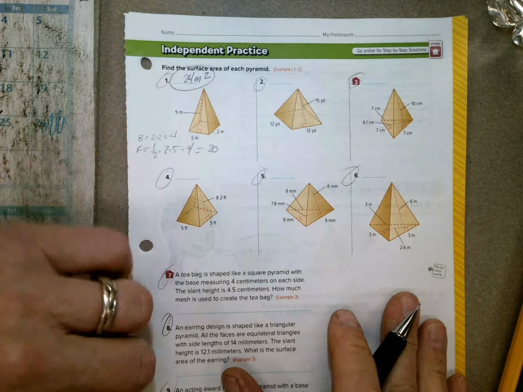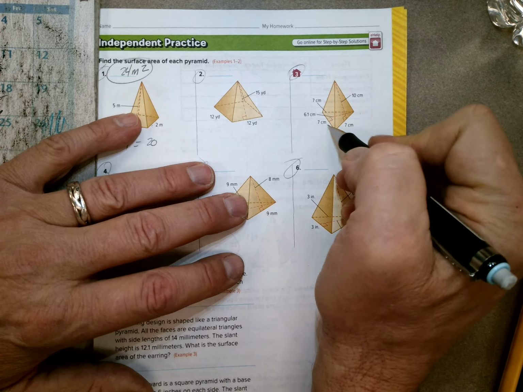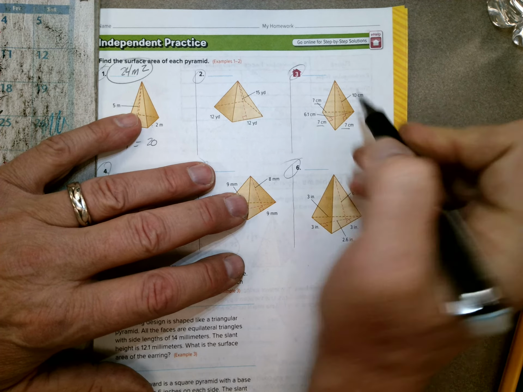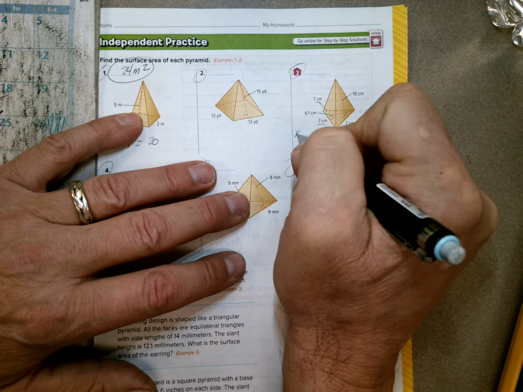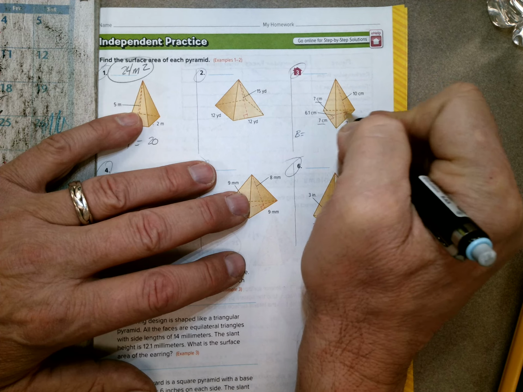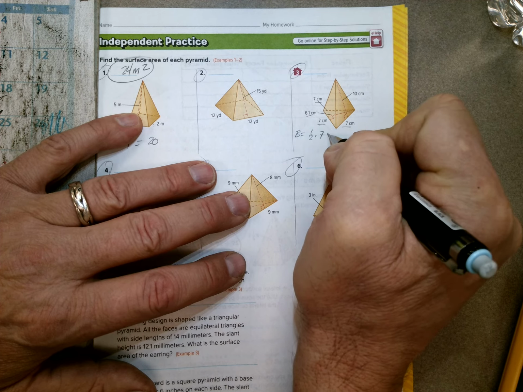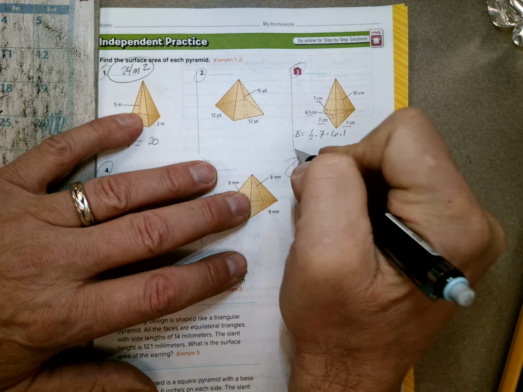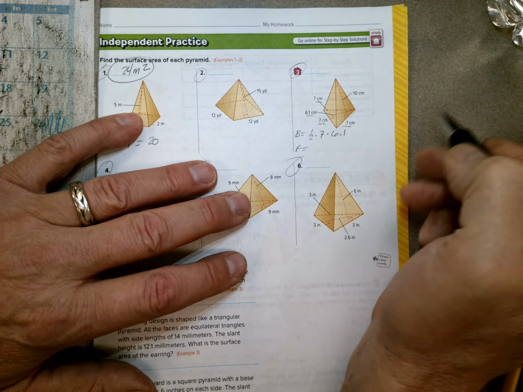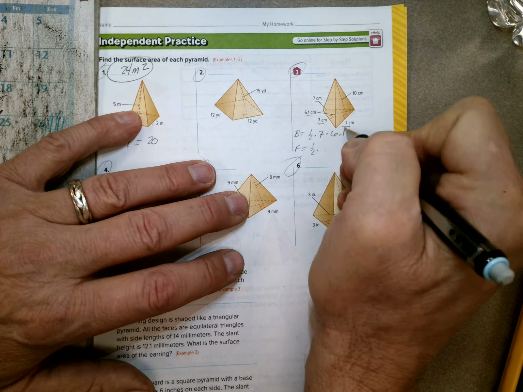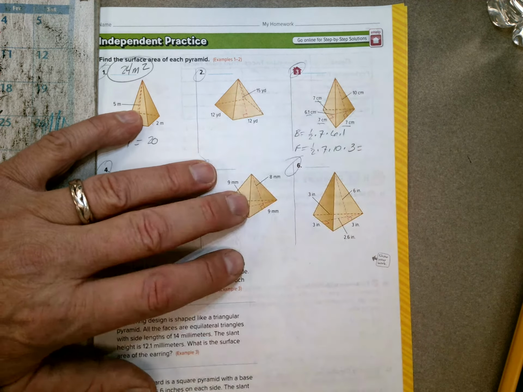All right. Let's slide over here to, excuse me, number 3. 3 is a triangular pyramid. And again, you're going to see that all the sides are congruent here, right? So let's take care of our base. Our base is 7, and this number is 6.1. So 1/2 times 7 times 6.1. Now, we know we have 3 faces, right? 1, 2, and 3 because it's a triangular pyramid. So it's going to be 1/2 times 7 times the height is 10, and there's 3 of them, right?